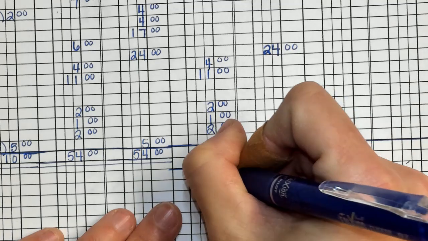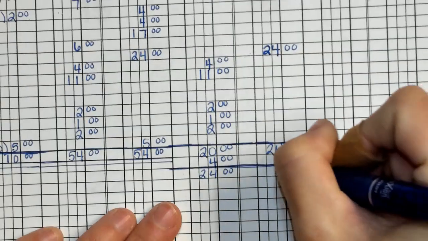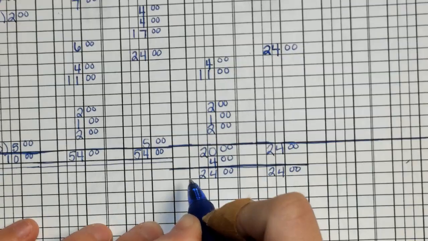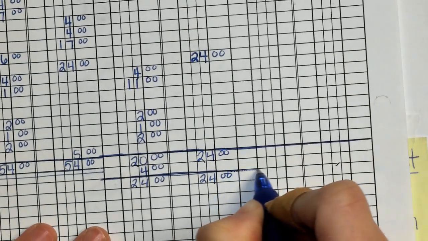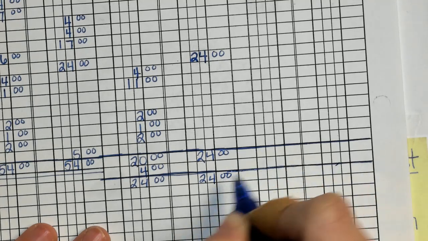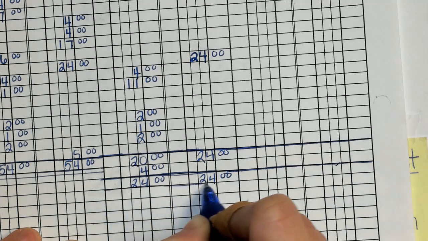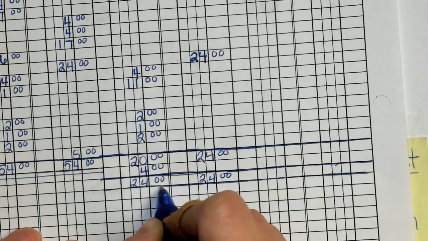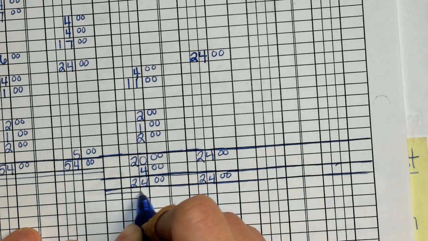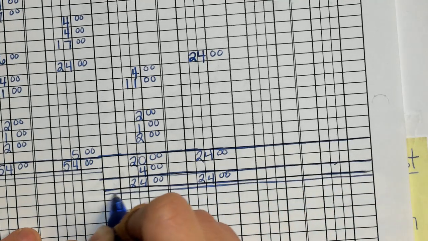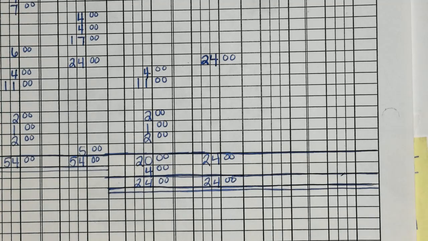So here we showed 24 and 24. Okay, so the net income portion is complete.